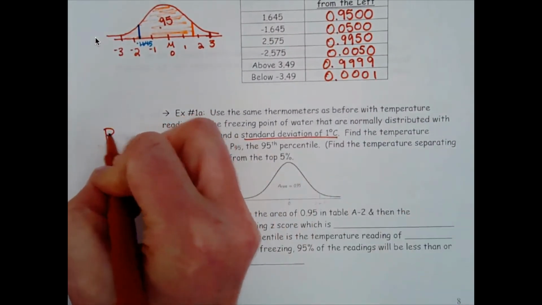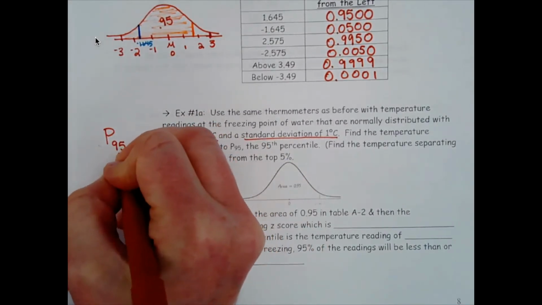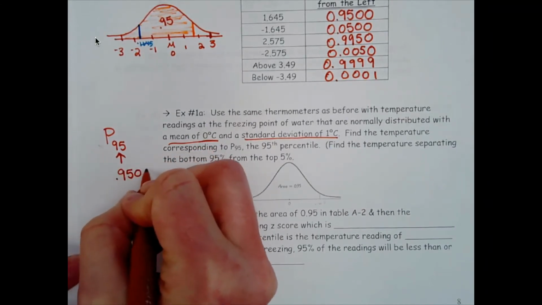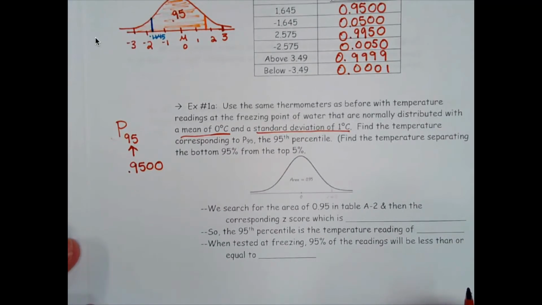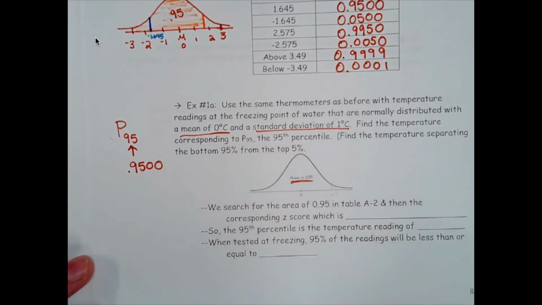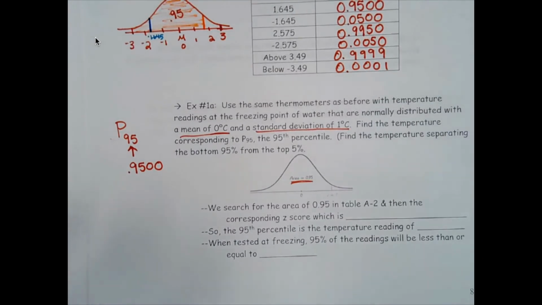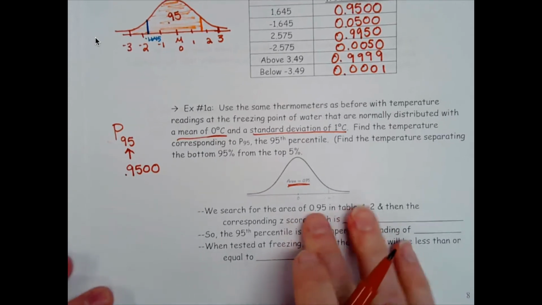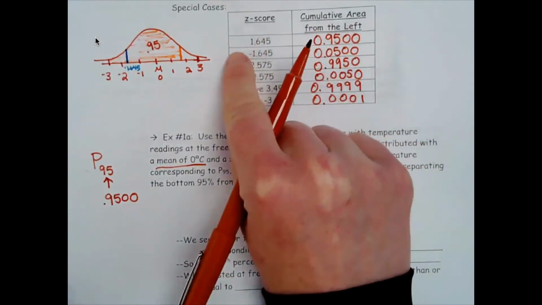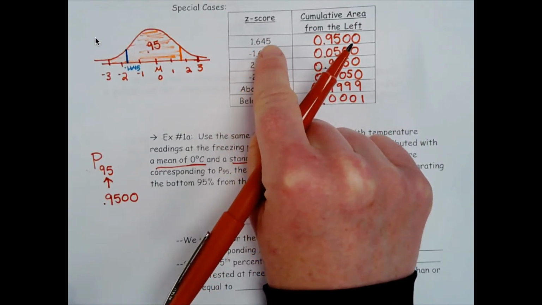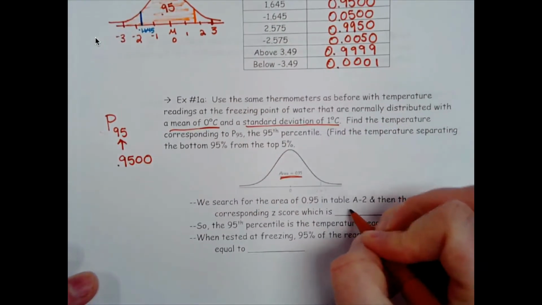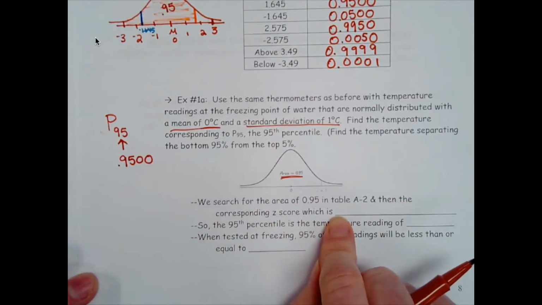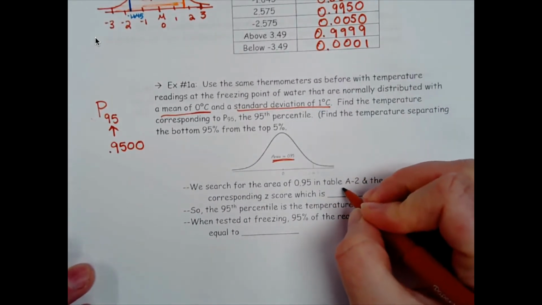So whenever I say P95, this means that the area or the probability is 0.9500. That's what the area is, and it tells us that right here. So the area under the curve is 95%, or 0.95. We could first look at our special cases. This actually falls in the special cases. 1.645 is my z-score. So we search for the area of 0.95 in the table and then the corresponding z-score. This is in the special cases. So we're going to say 1.645.